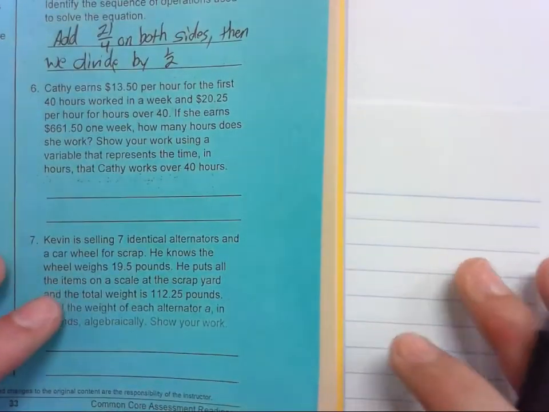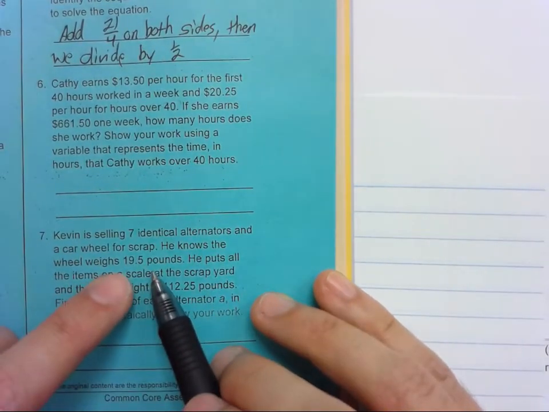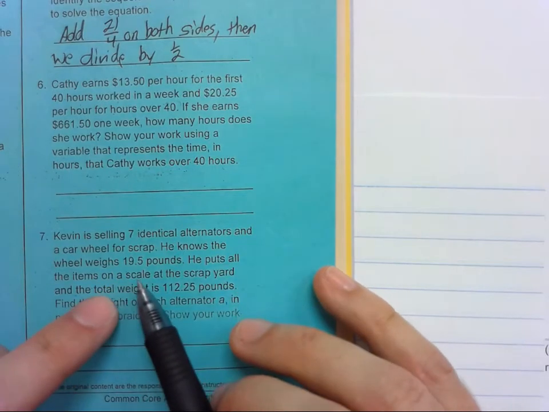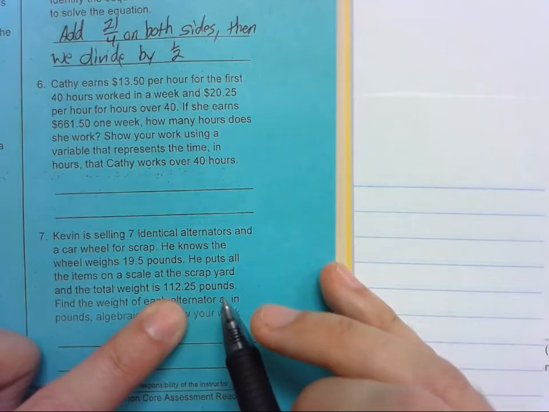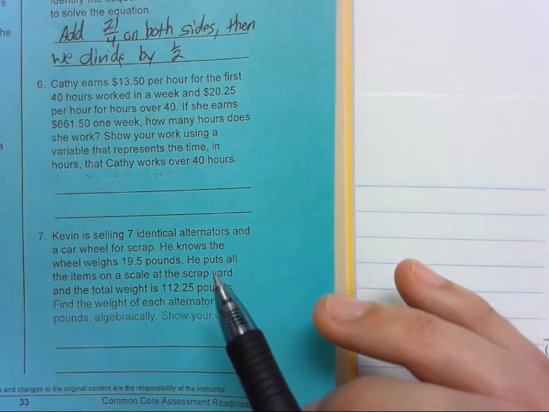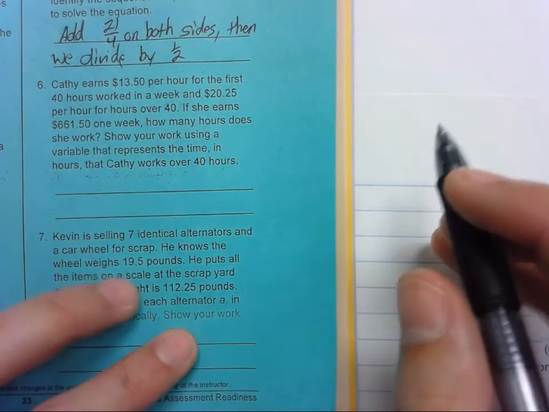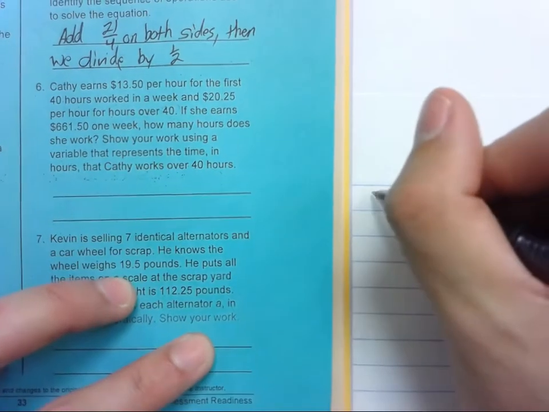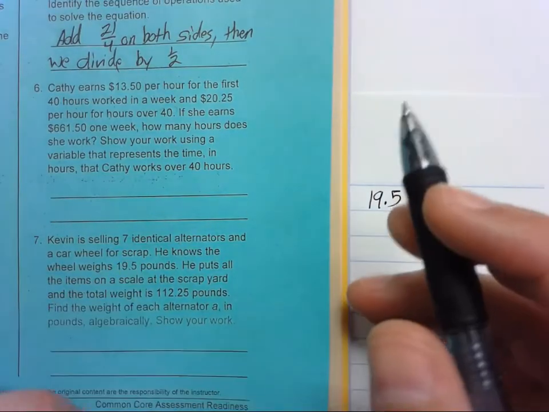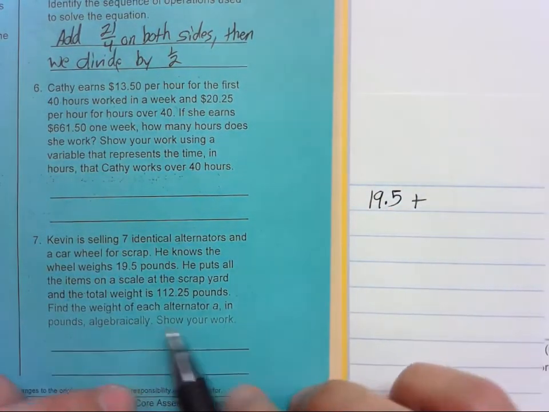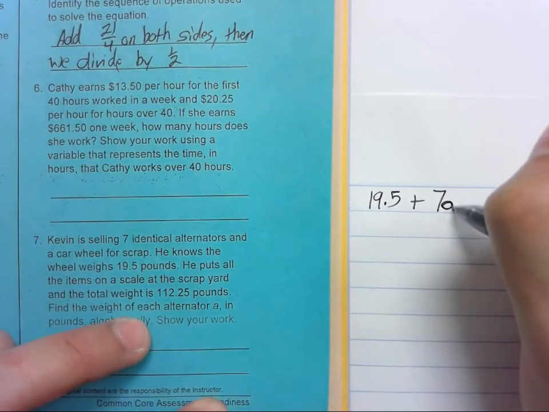Kevin is selling 7 identical alternators and a car wheel for scrap. He knows the wheel weighs 19.5 pounds. He puts all the items on a scale at the scrap yard, and the total weight is 112.25 pounds. Find the weight of each alternator, A, in pounds algebraically. Show your work. Okay, so he's starting with this wheel, and it weighs 19.5 pounds, plus he has 7 alternators. Do we know how much one weighs? No. But we have 7 of them, so whatever the weight is, we need to multiply by 7.